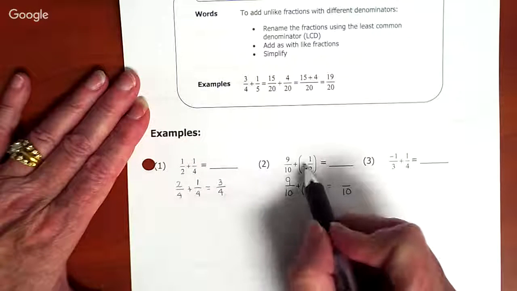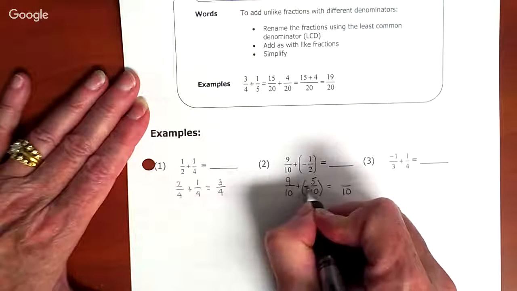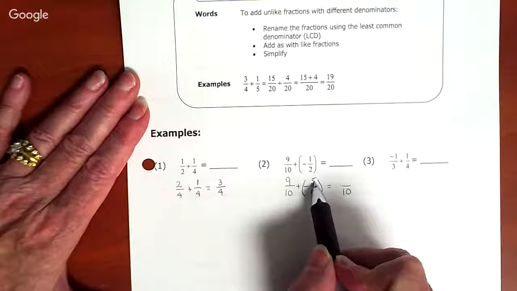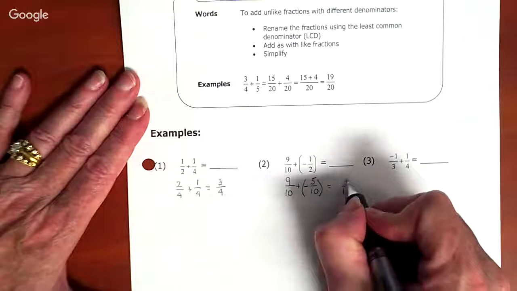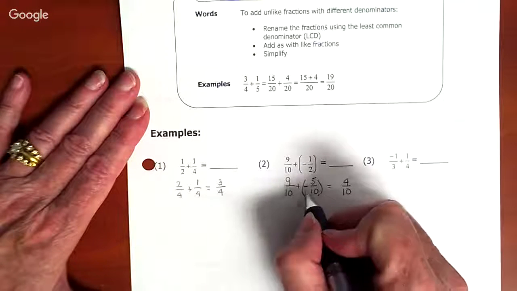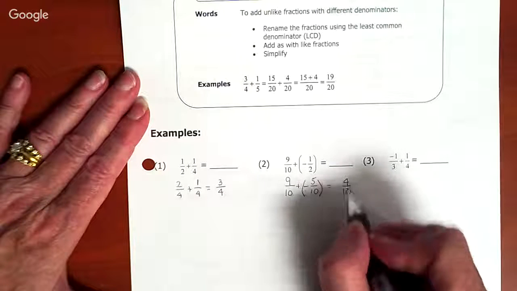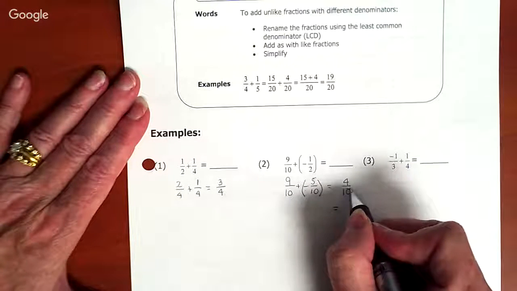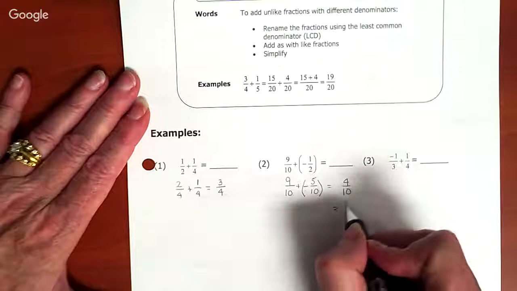Here, though, this is a negative, which has to come down. My signs are opposite, so I'm going to subtract the two numbers. 9 minus 5 is 4. 9 is the larger number. Its sign is positive, so is my answer. But here I can simplify, which I have to do. So 4/10 simplifies to 2/5.